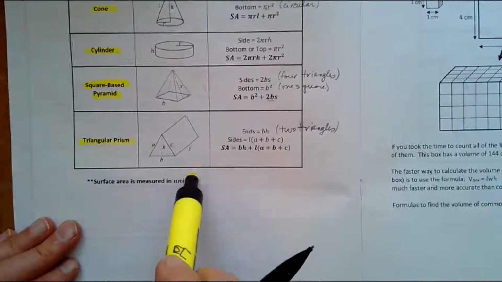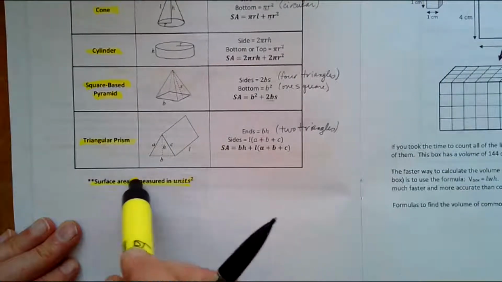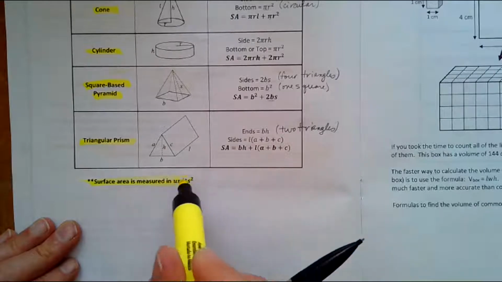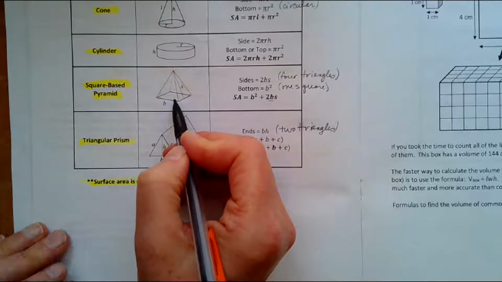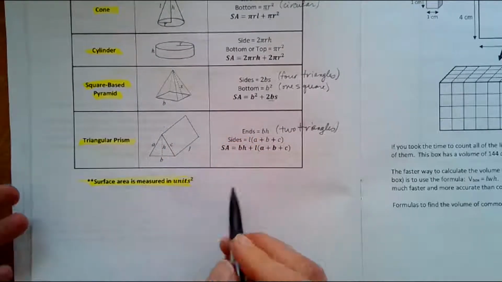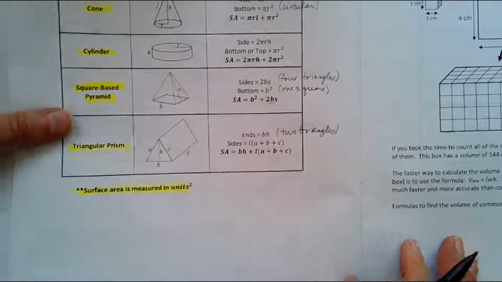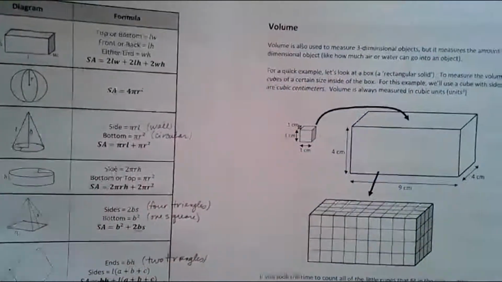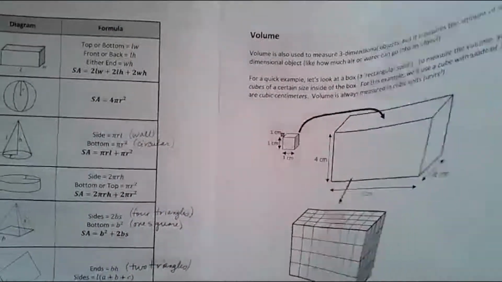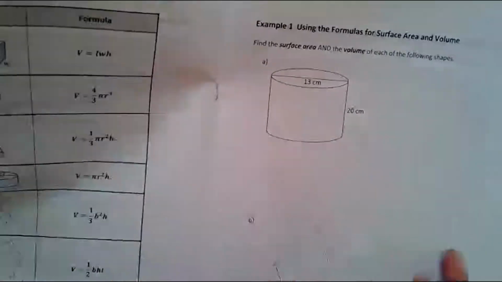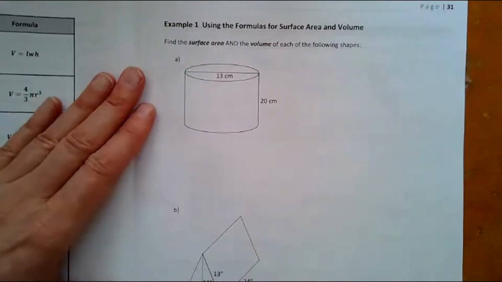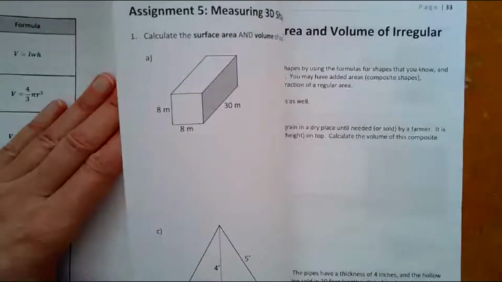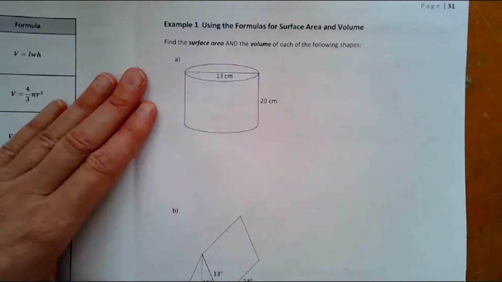Now, because it's just a summation of area, surface area is still units squared, because what we're doing is finding the areas of each wall of the shape and adding them together, so we stay as units squared. Then we talk about volume, which I'm not going to talk about today. I'm going to leave volume. Again, we have to find the volume of the shapes. We use the same shapes though, so it's not a new set of shapes. And there are a few examples here. Actually, not many, right?